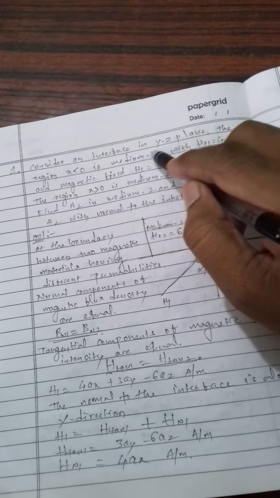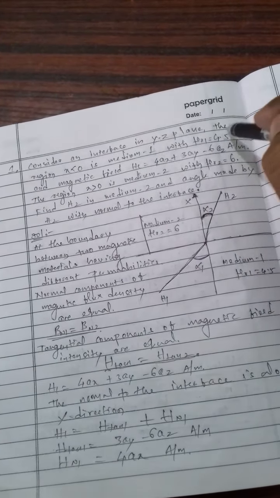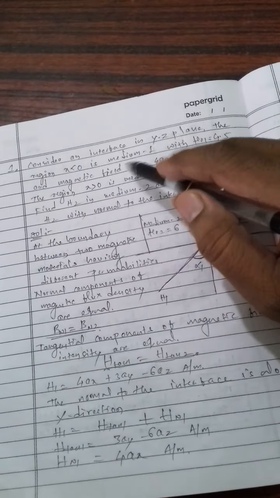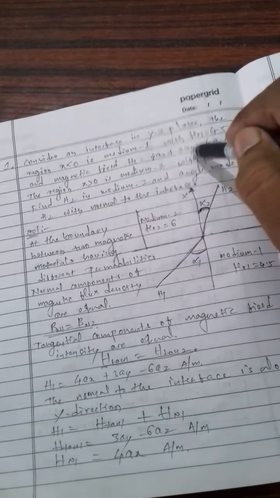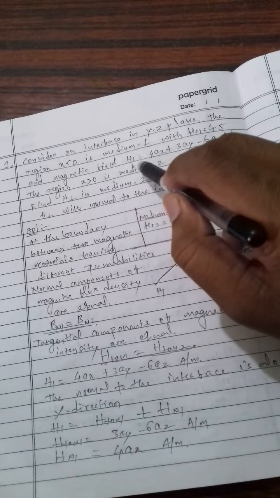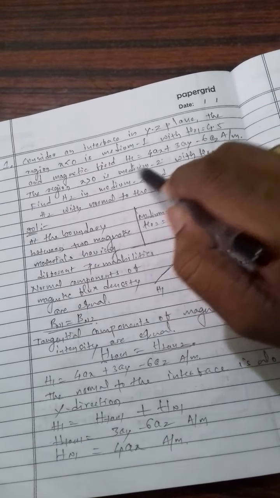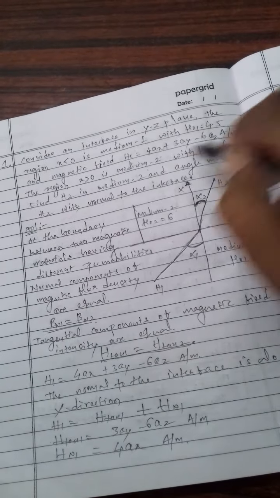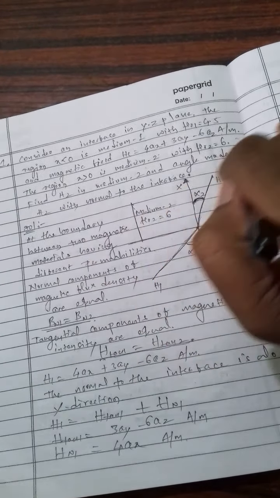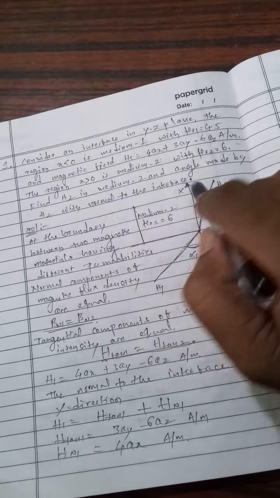Consider an interface in the YZ plane. The region x less than 0 is medium 1 with mu r1 equal to 4. The magnetic field intensity H is given in amperes per meter. The region x greater than 0 is medium 2 with mu r2 equal to 6. Find H2 in medium 2 and the angle made by H2 with the normal to the interface.